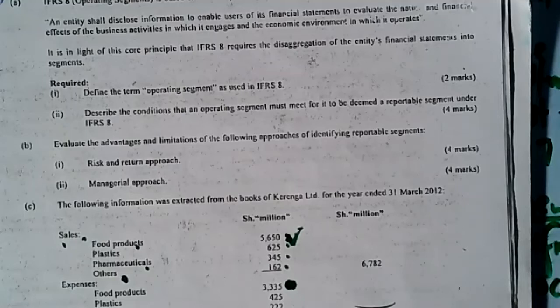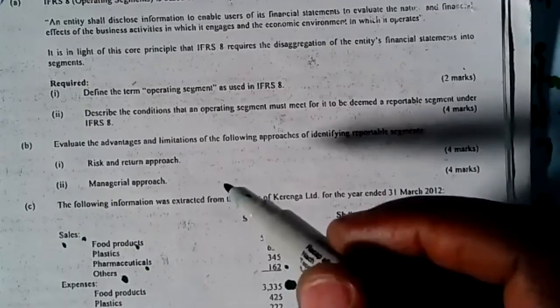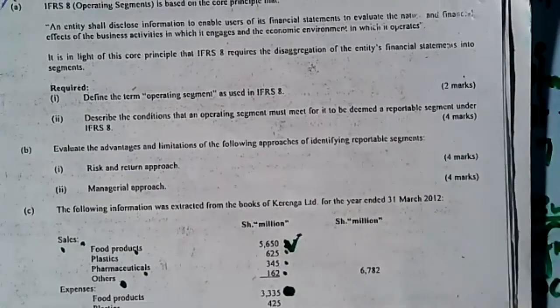So part B of that question is all about advantages and limitations of the following approaches of identifying reportable segments. We have 2 approaches of identifying reportable segments, and these are the relevant approaches. So what they need is all about the advantages and the limitations.